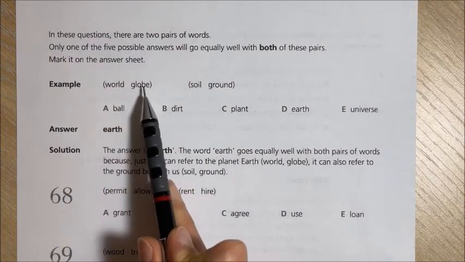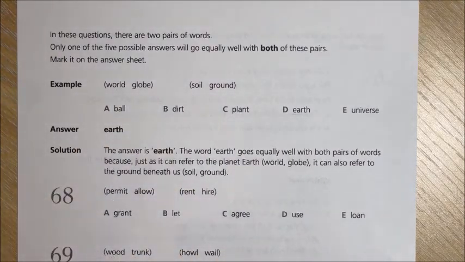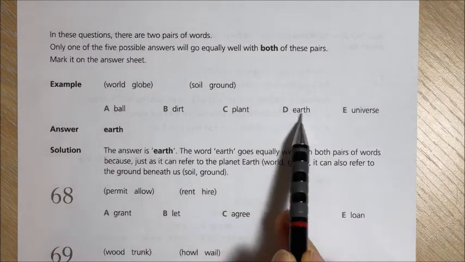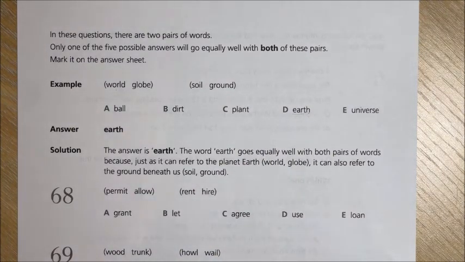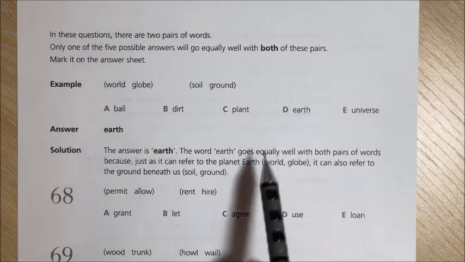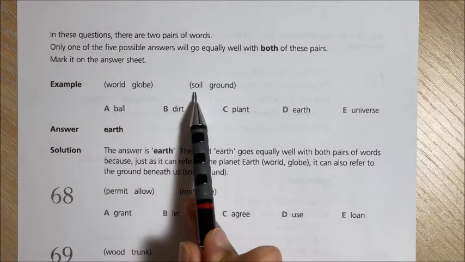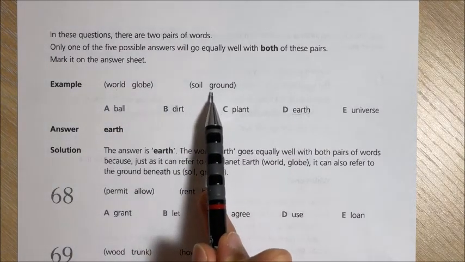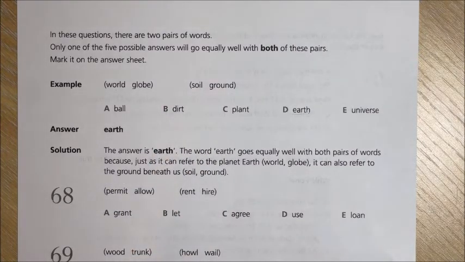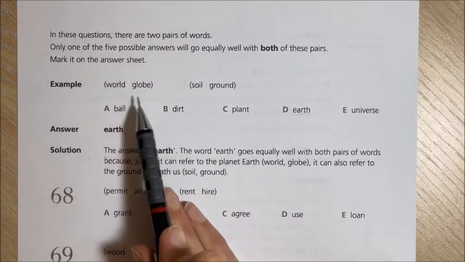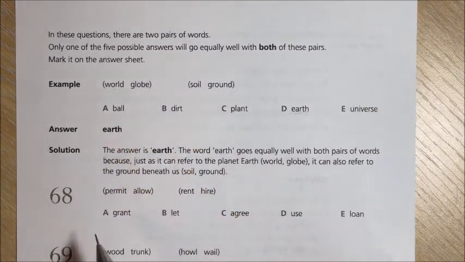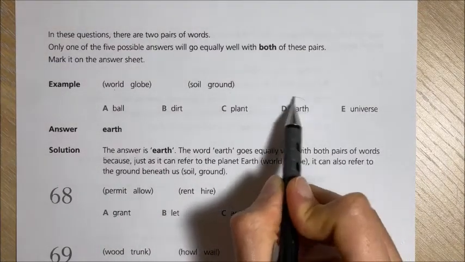The world and the globe are other words which we can also call the earth, our planet. Earth, however, is also a word used for soil, dirt, and the ground. So earth fits equally well with both sets of words. So the answer is D.